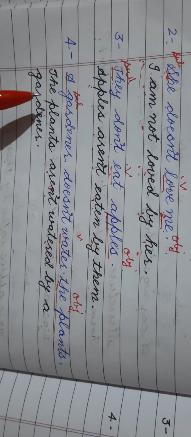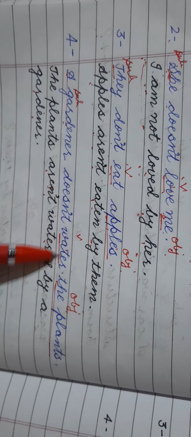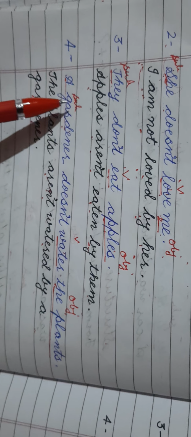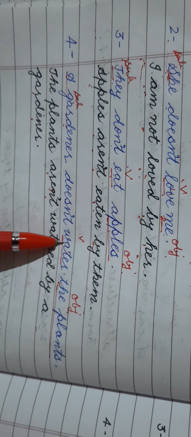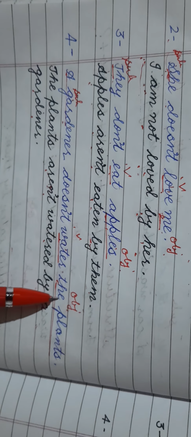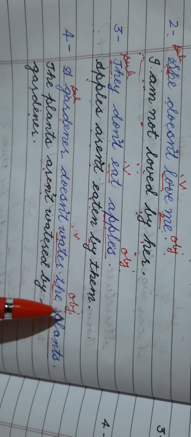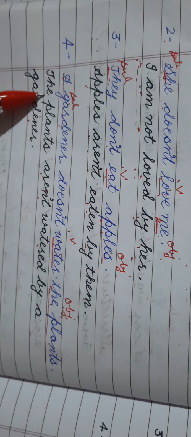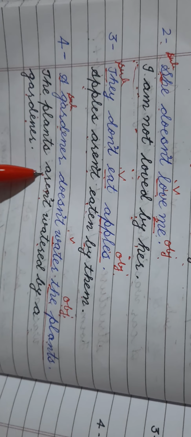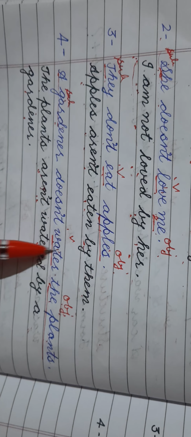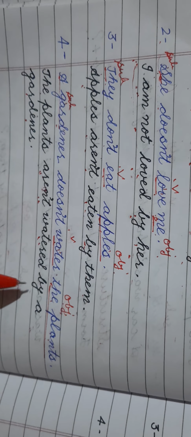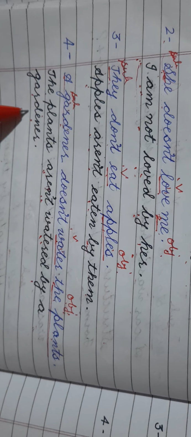Now look at the next one. A gardener doesn't water the plants. A gardener is the subject, water is the verb and the plants is the object. First we have to write down the object, the plants, then the form of be are, then not, then the third form of the verb, watered, then by, then the subject a gardener.